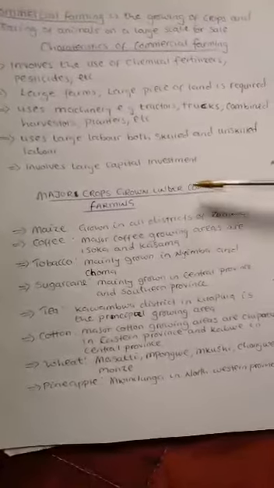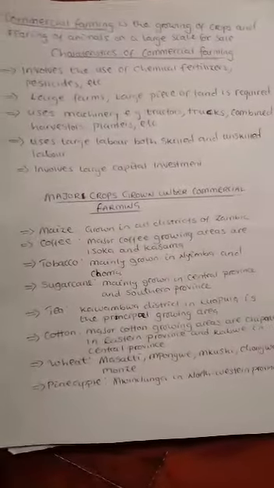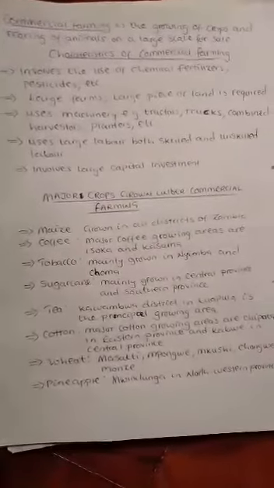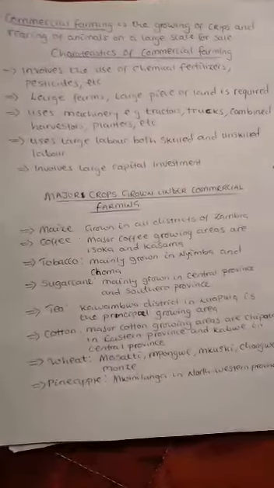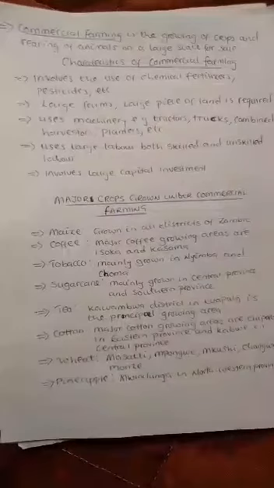Now let's look at the major crops that are grown under commercial farming. These are some of the crops that are grown under commercial farming. We've got maize. Maize is grown in all districts of Zambia. As you know, maize is a staple food. We've got wheat, which is mainly grown in Masaiti, Mpongwe, Mkushi, Chongwe, and Monze. Then we've got pineapple, which is mainly grown in Mwinilunga in Northwestern Province.